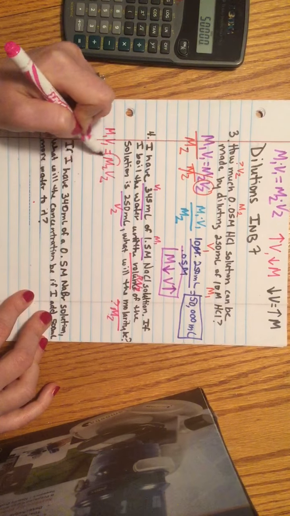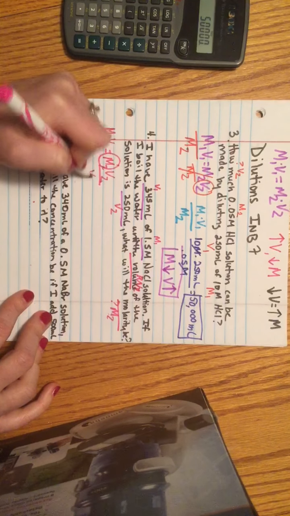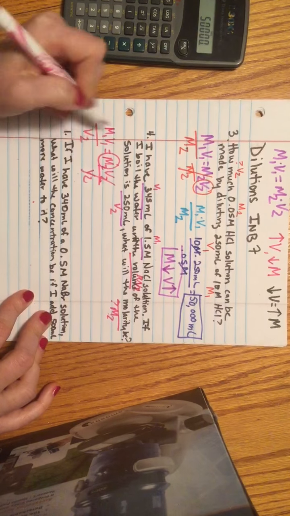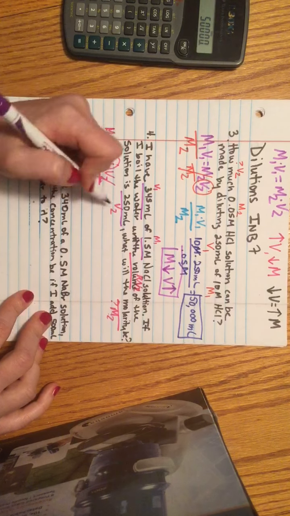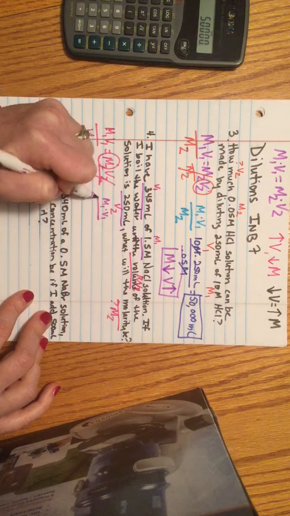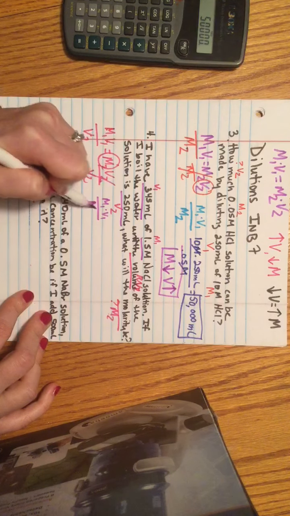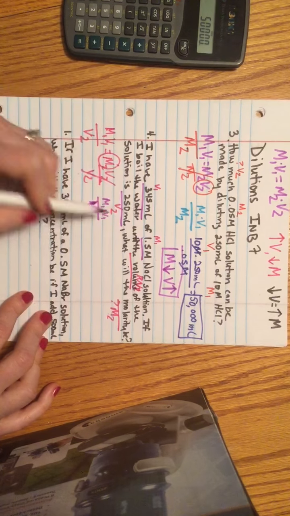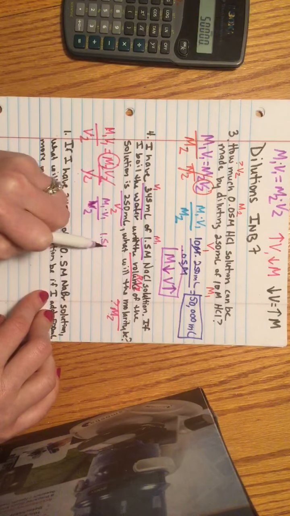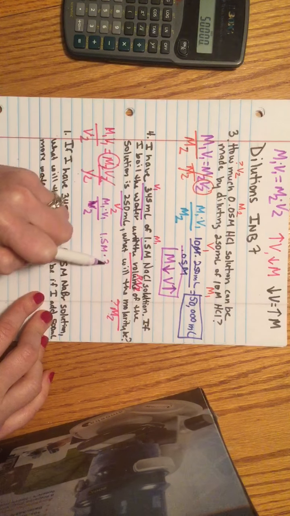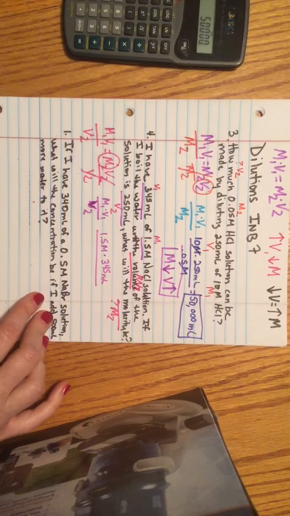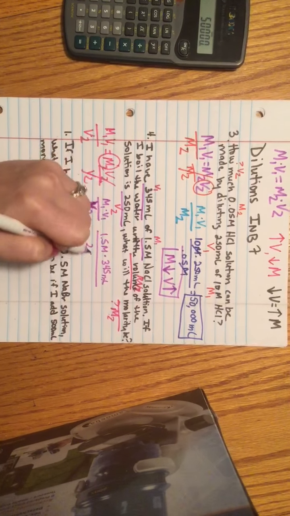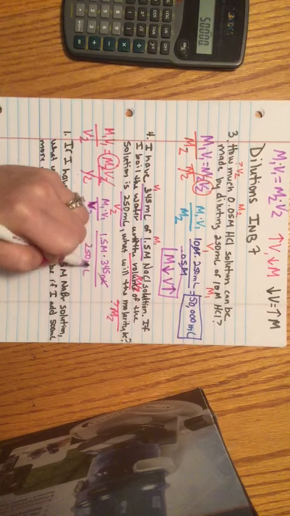I'm looking for M2, so I circle it and divide out its partner. It's going to be M1 times V1 divided by V2. So I plug in my numbers. M1 was 1.5 molar times V1, which was 350 milliliters, divided by 250 milliliters.